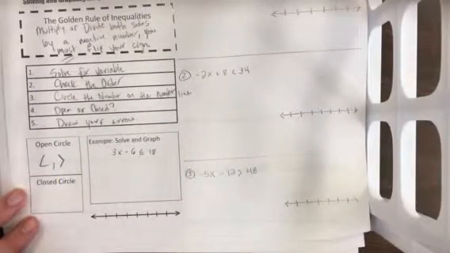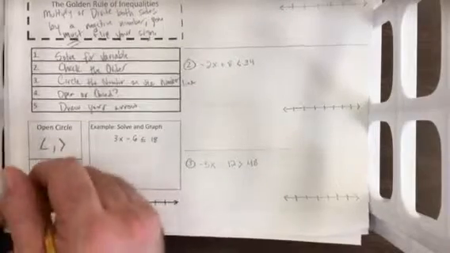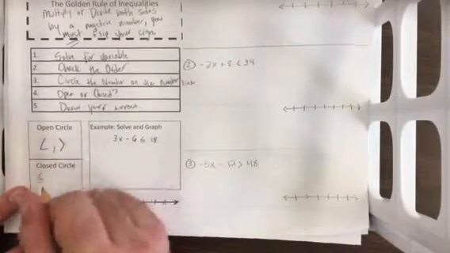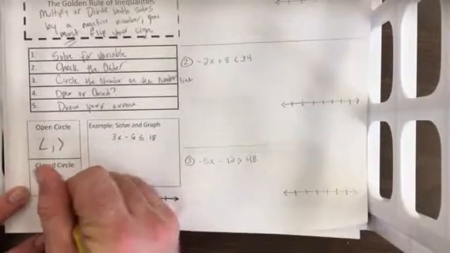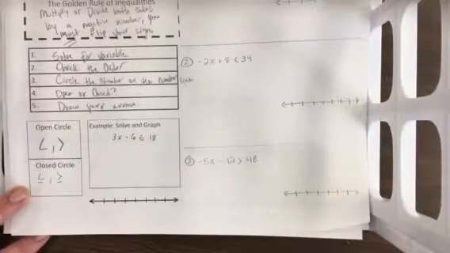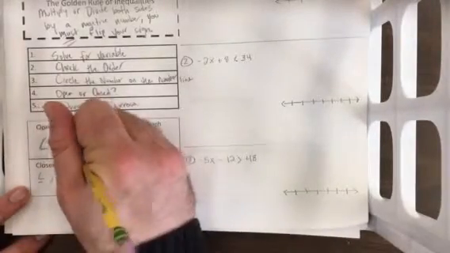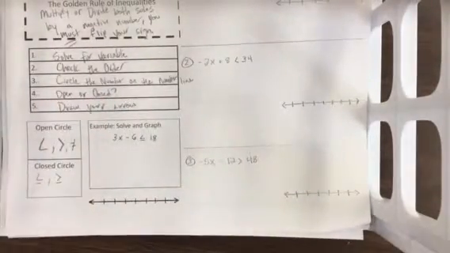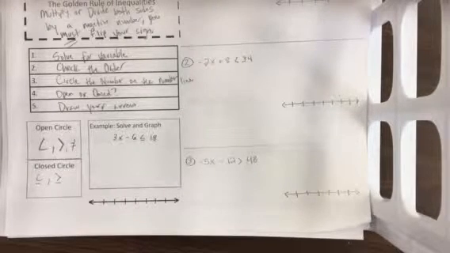So an open circle is for when we use a less than or greater than sign. A closed circle is for when we use a less than or equal to or greater than or equal to sign. You can also use an open circle for a not equal to.